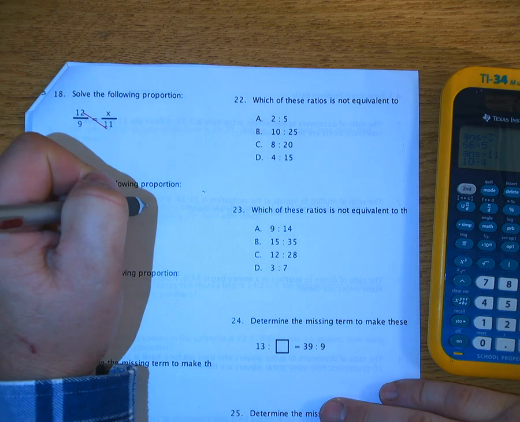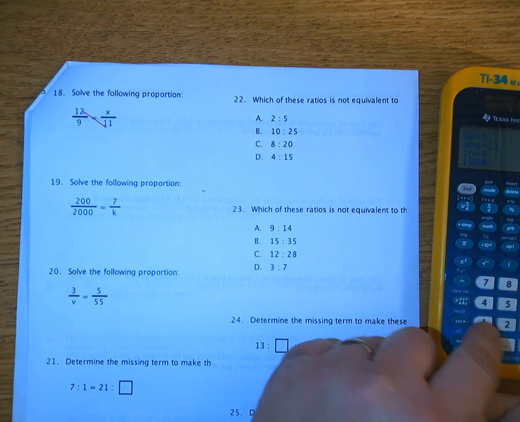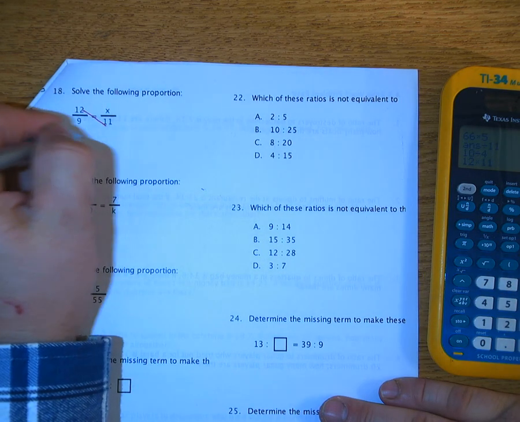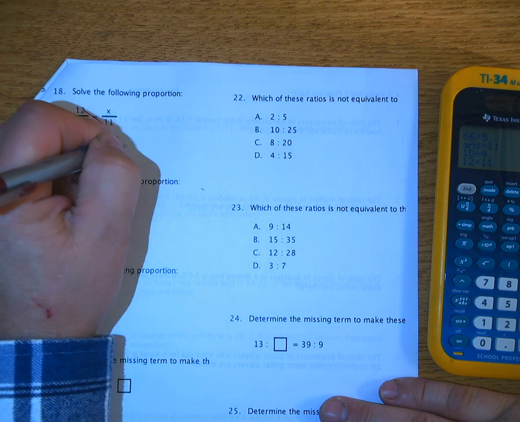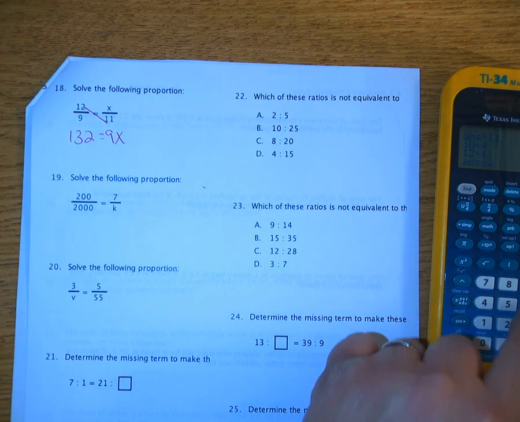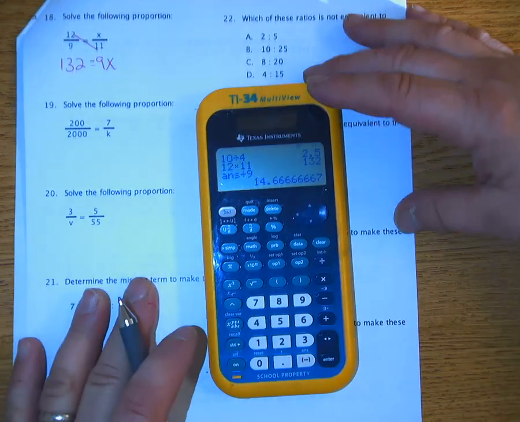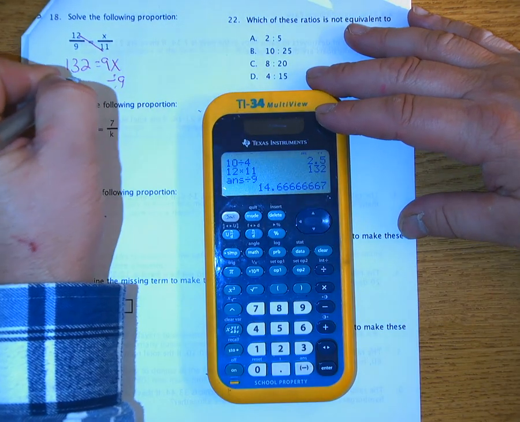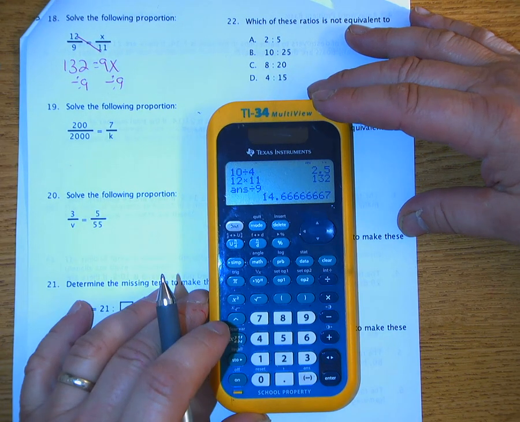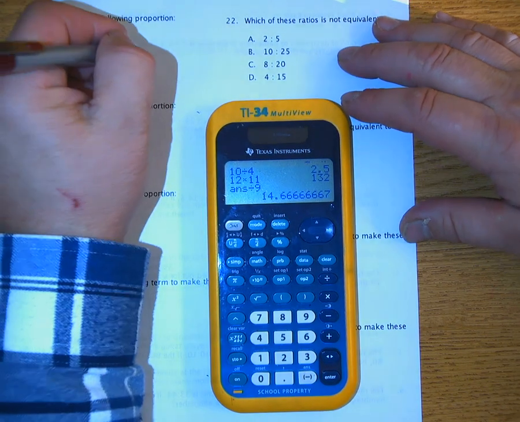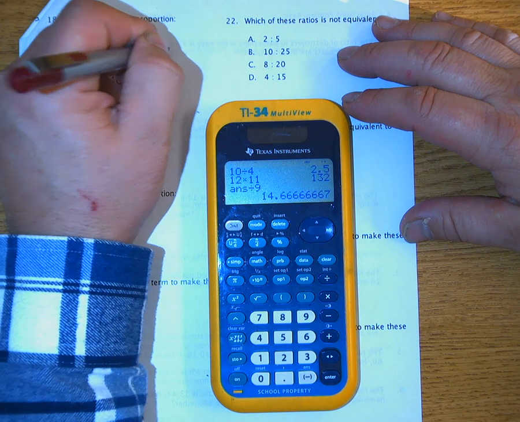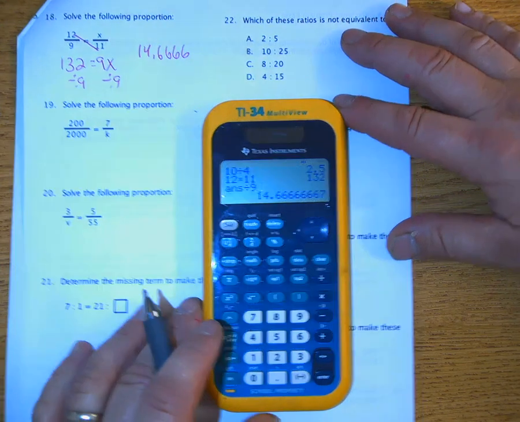Cross multiply. 12 times 11 is 132, is equal to 9x. We divide by 9. Now this is tricky. Okay, when you divide by 9, you get this 14.6666. Okay, now watch this.